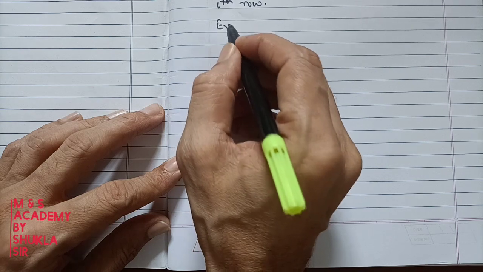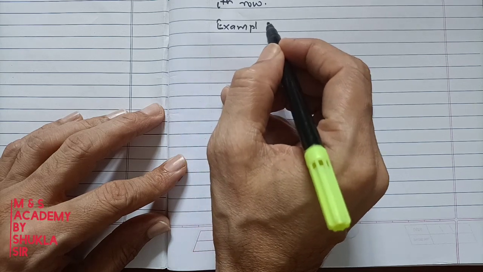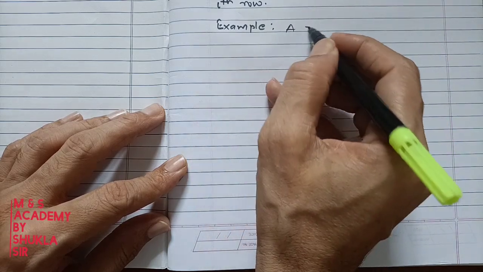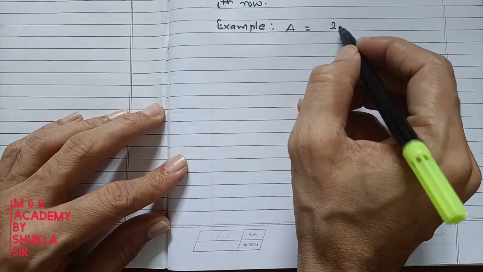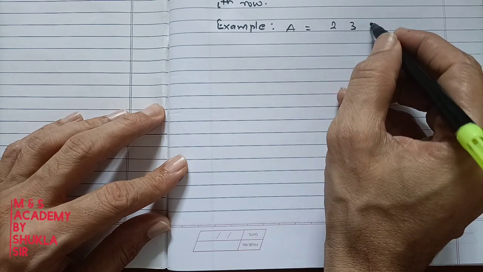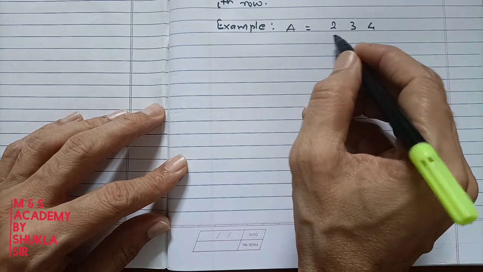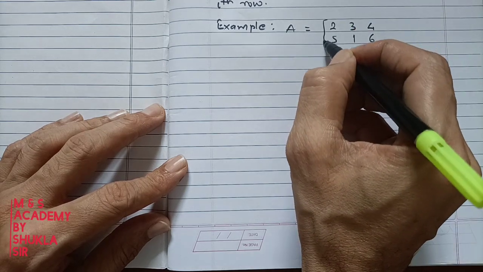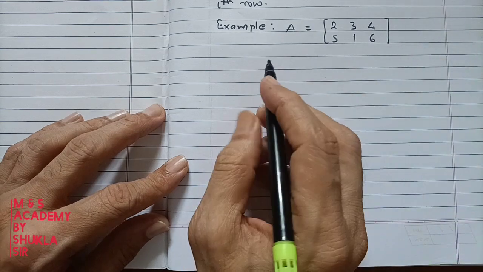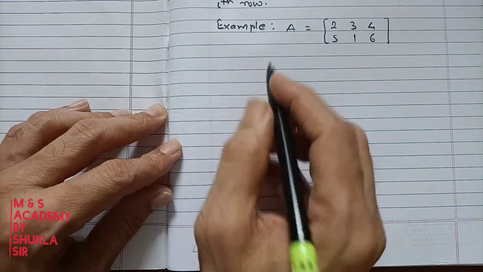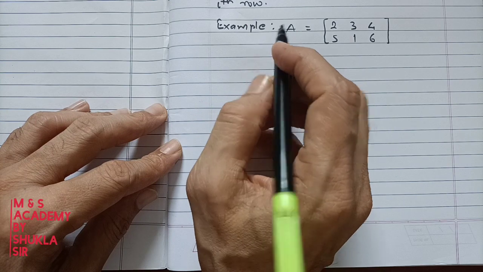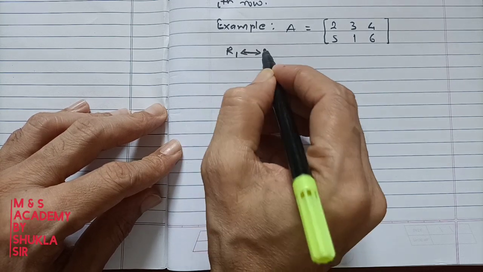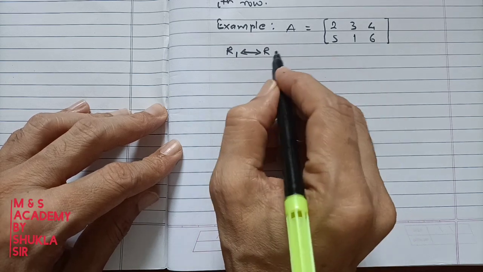Consider the example. Suppose A is a given matrix 2, 3, 4, 5, 1, 6, and we want to perform the following operation: R1 interchange with R2.